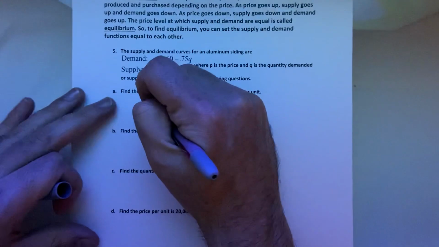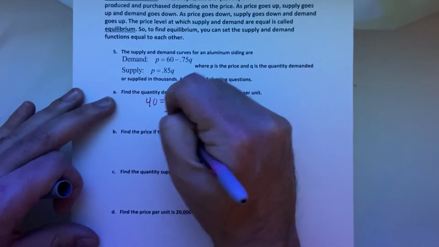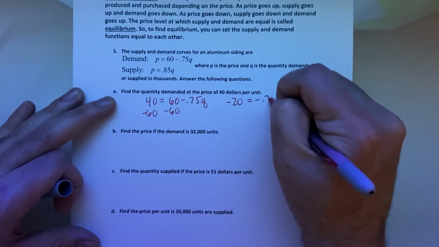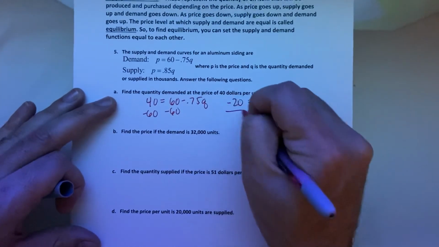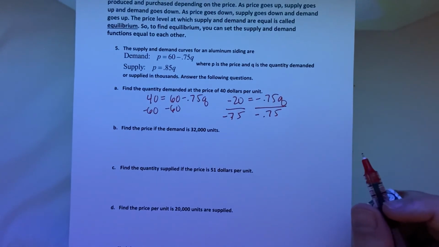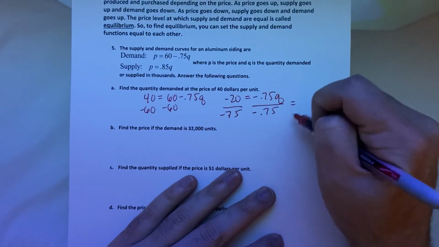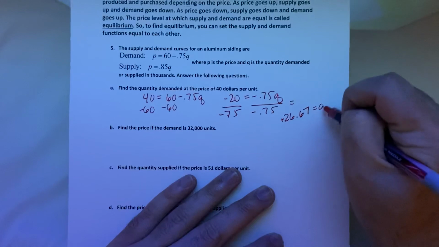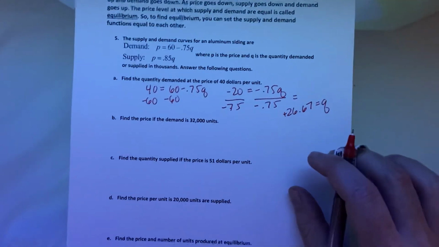So we say 40 equals 60 minus 0.75Q. Subtract 60. Negative 20 equals negative 0.75Q. Divide by negative 0.75. This is dividing by 3/4, so it's multiplying by 4/3. It ends up being positive 26.67. So this represents 26.67 thousand. And we'll move to the next video.